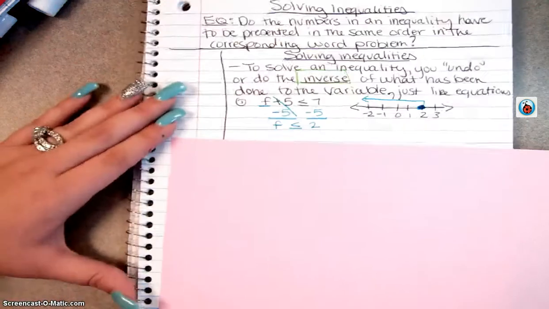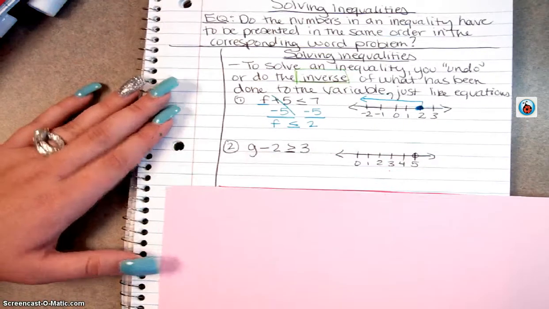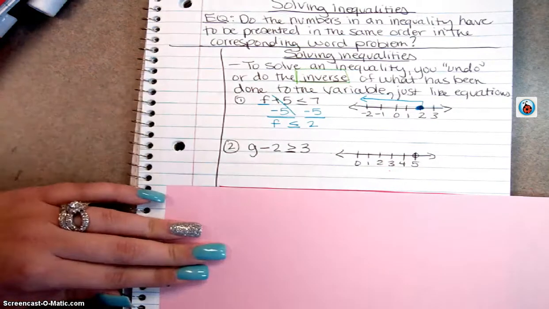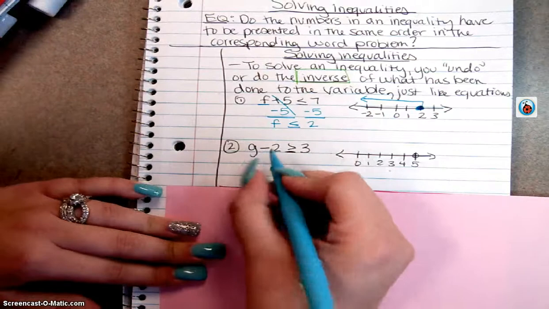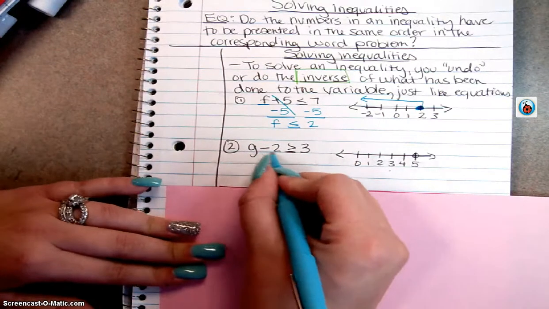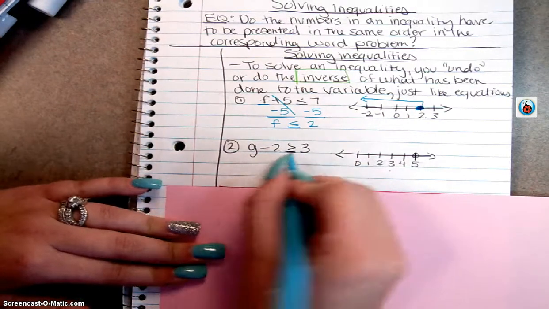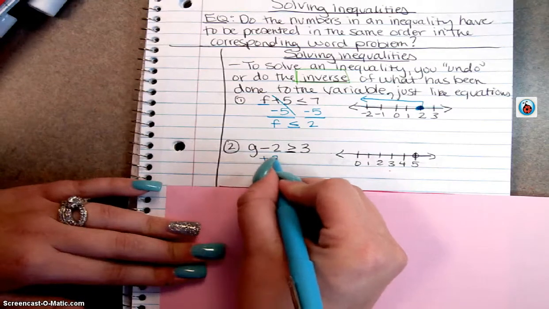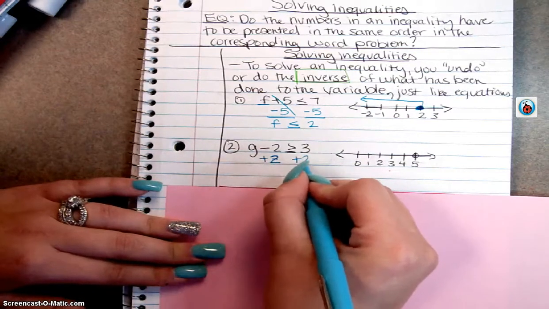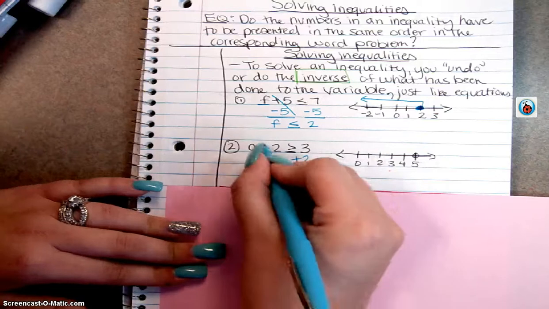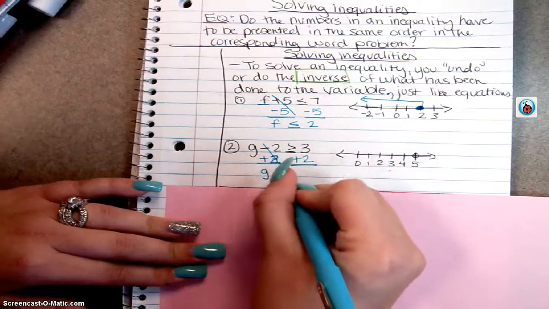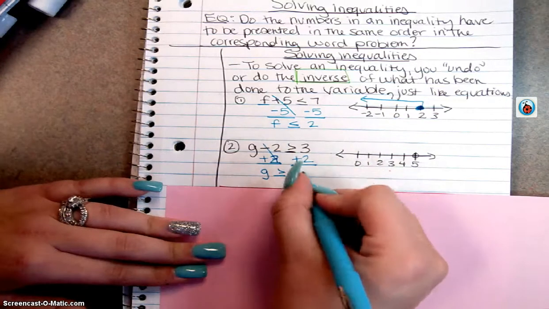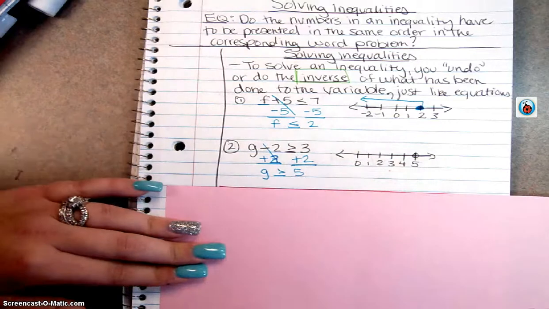All right, let's do another one. G minus 2 is greater than or equal to 3. So I see I'm taking G, subtracting 2 to get greater than or equal to 3. So I'm going to undo the operation or do the inverse. I'm going to add 2 to both sides. This one goes away and I have G left. I'm going to bring my symbol down and it's greater than or equal to 5.